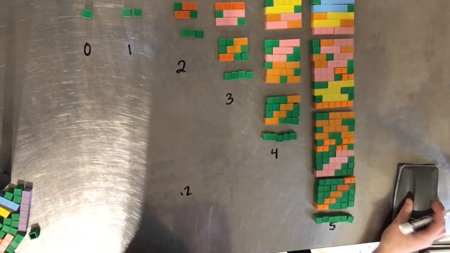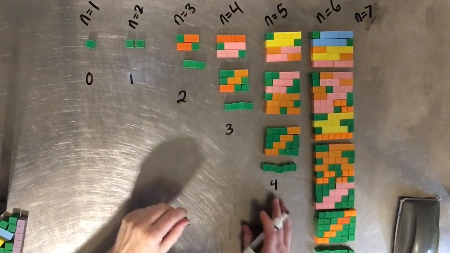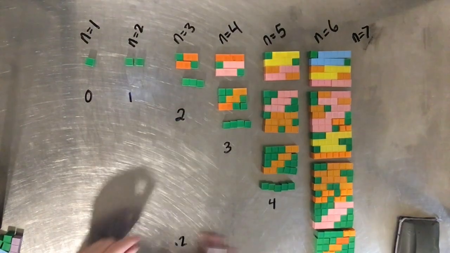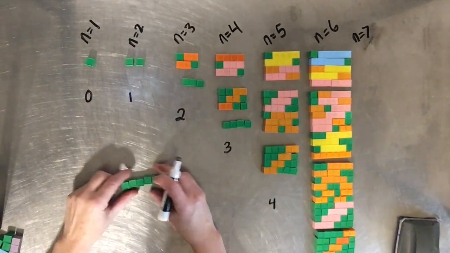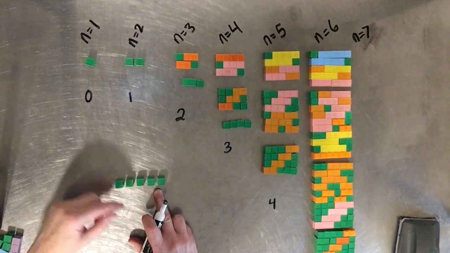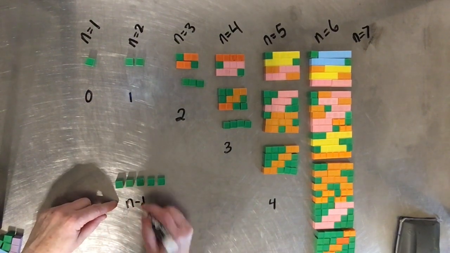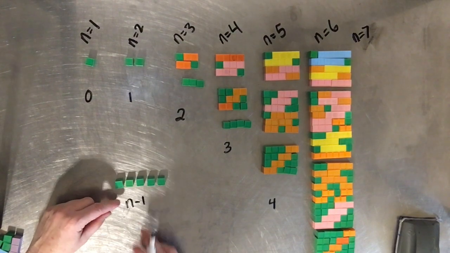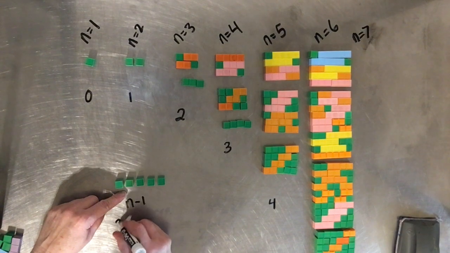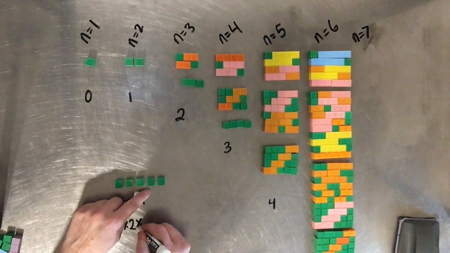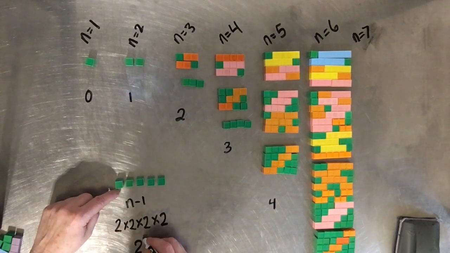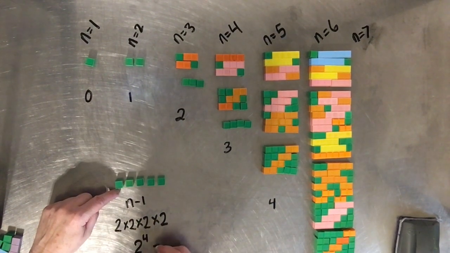Okay, so then let's look at this one. There's the number 5. We have 4 possible spaces, which really is just n minus 1 spaces, right? Okay, and for each of those spaces we have 2 choices, so 2 times 2 times 2 times 2, which is really 2 to the power of 4, right? Minus 1.